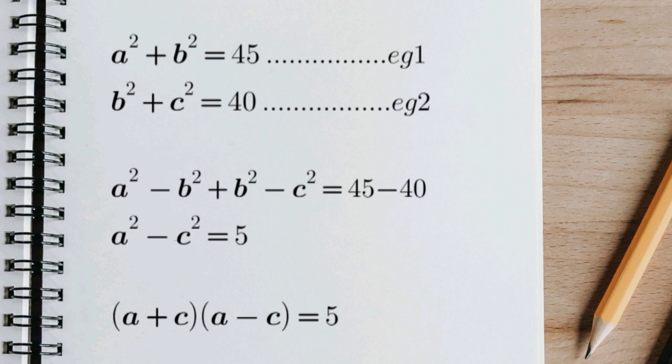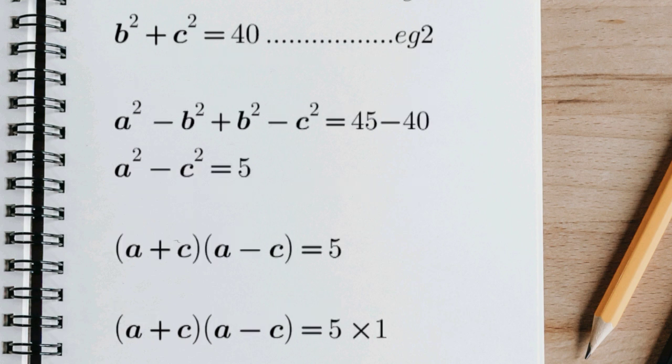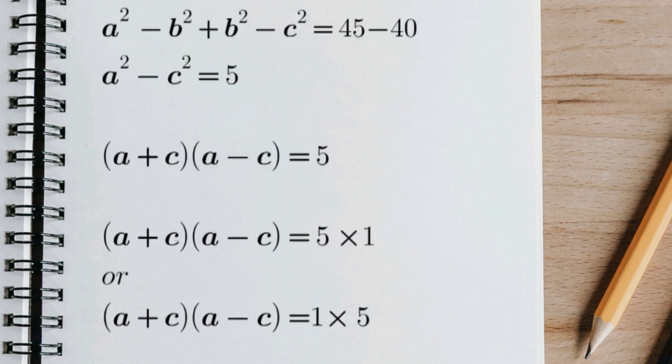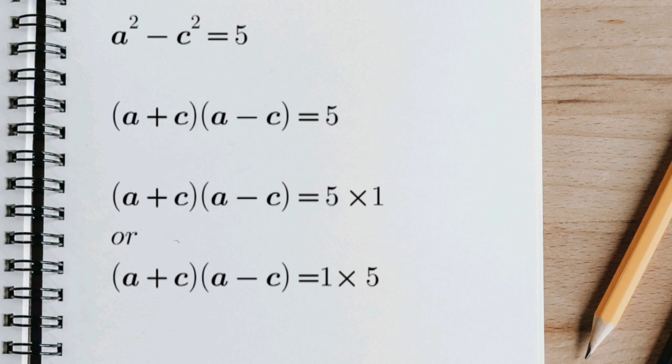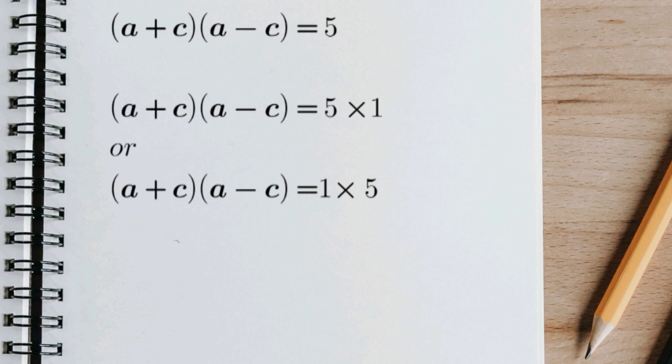Now, this is going to leave us with two case scenarios. That is when (a plus c)(a minus c) is equal to 5 multiplied by 1, or when they are equal to 1 multiplied by 5. So we're going to look into these two scenarios. First of all, we'll go for the first one. On the first one, we have (a plus c)(a minus c) is equal to 5 multiplied by 1. So we'll have a plus c is equal to 5 and a minus c is equal to 1.